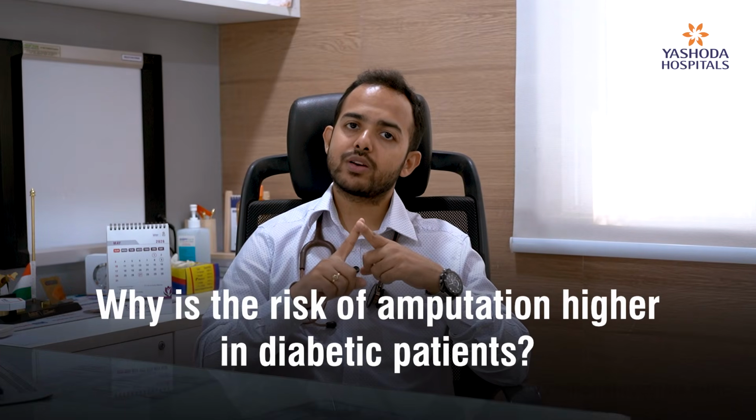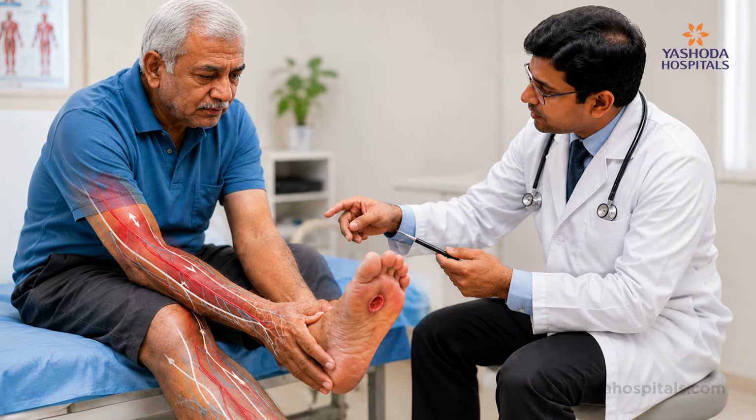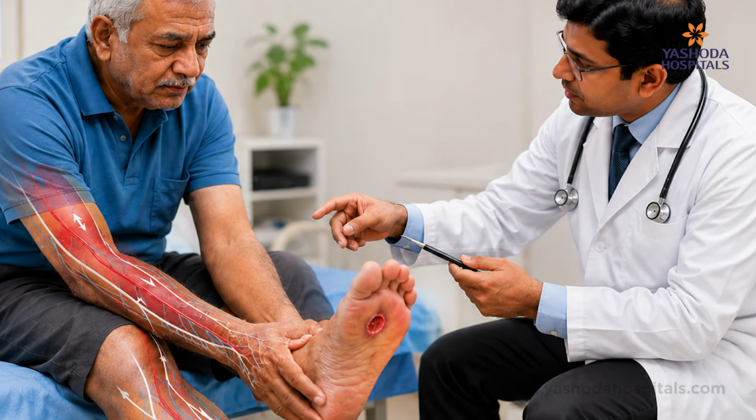So ultimately, these ulcers can develop infection because of increased blood glucose level, and the healing is also impaired because the blood circulation to the feet is not properly there. So ultimately, these patients land up in amputation. So the amputation risk is very high.